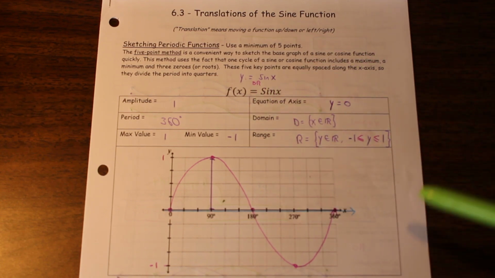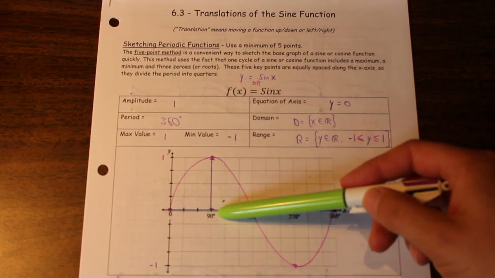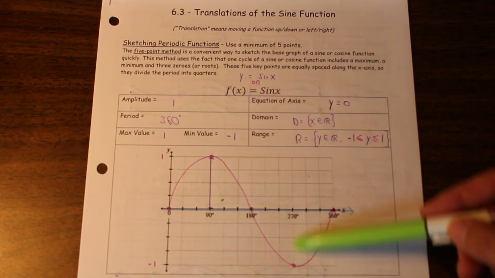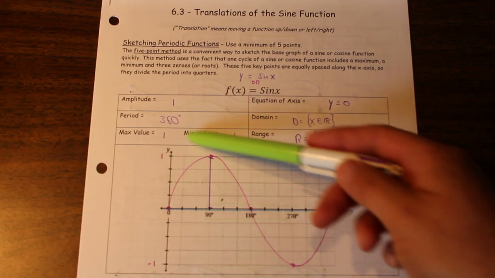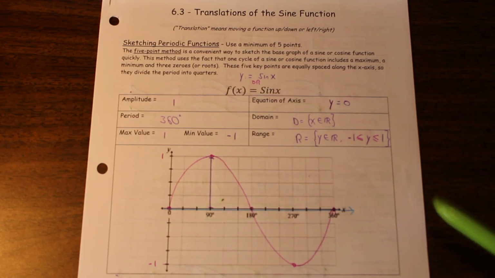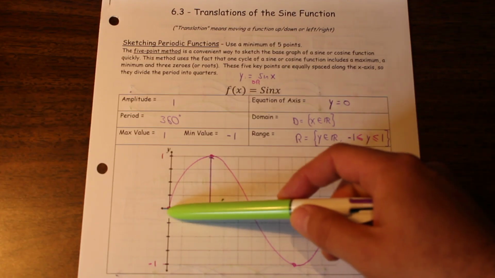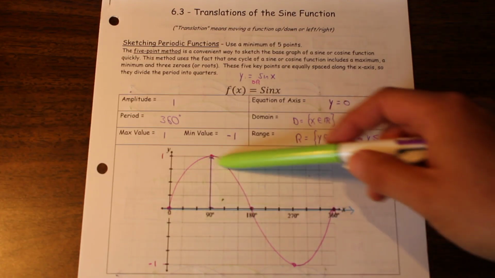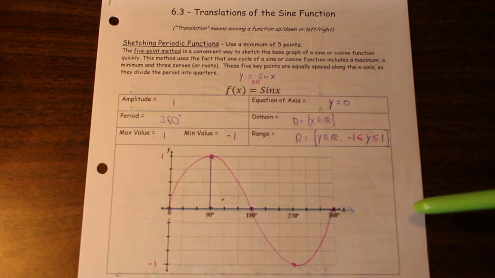A couple things about this sine function. The amplitude, the height of the wave, or the depth of it, is 1. There it is, 1 right there. It's a height of 1. The period is 360, which means that one full rotation is 360 degrees. The equation of the axis, that's this x-axis here on which it turns. It kind of turns along this line, and we call that the equation of the axis.